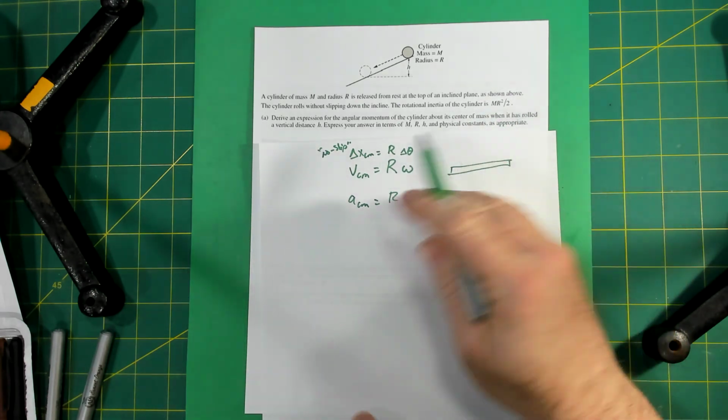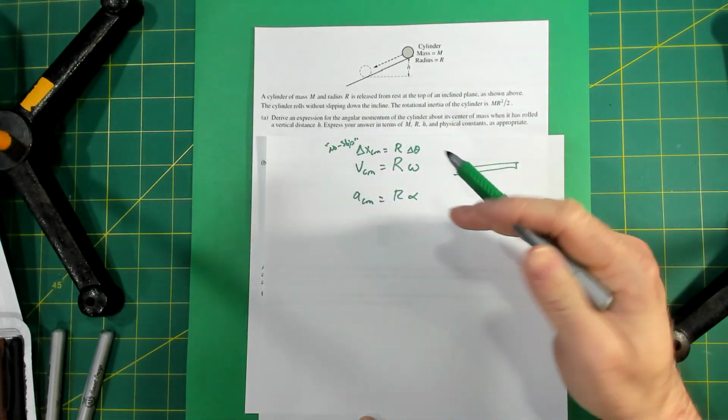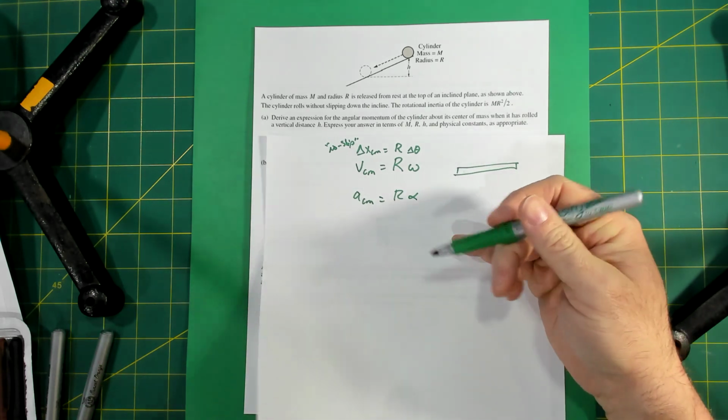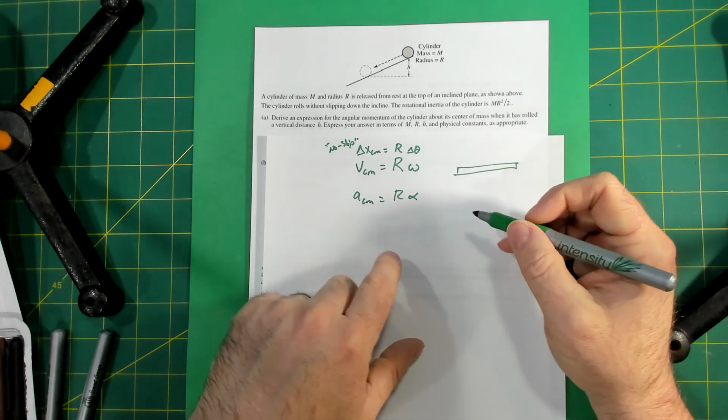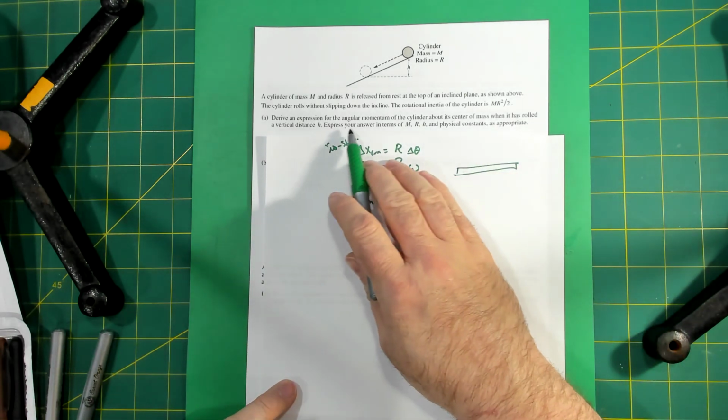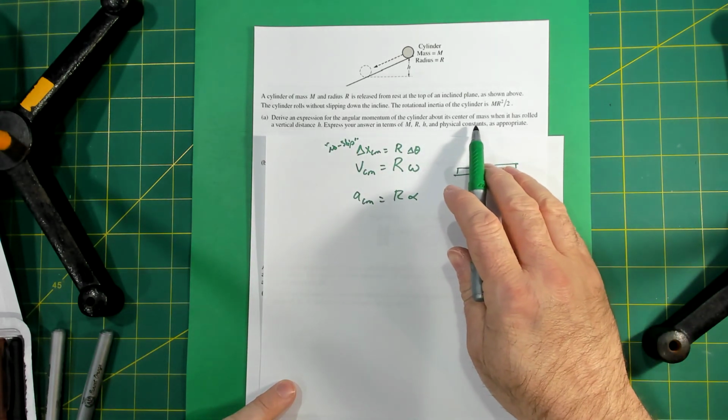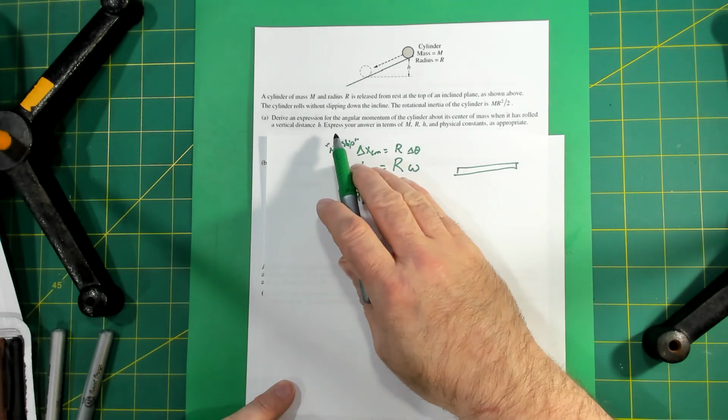Okay, let's move on. First part, and again, this problem's got like 5 parts, A through E, and I think part D has got like 2 or 3 subparts to it. So here we go. Part A, derive an expression for the angular momentum of the cylinder around its center of mass when it's rolled a vertical distance h.